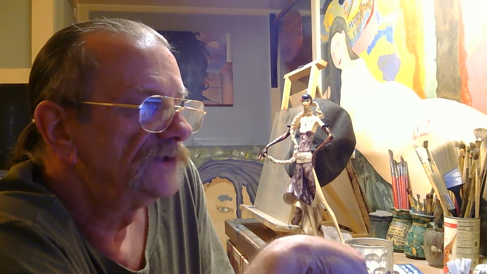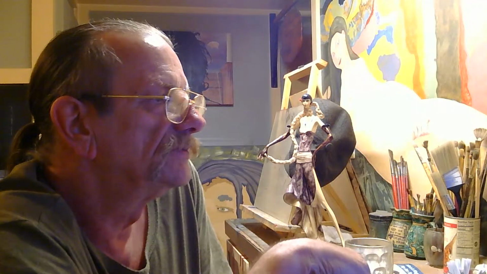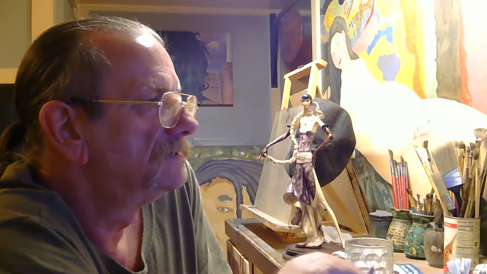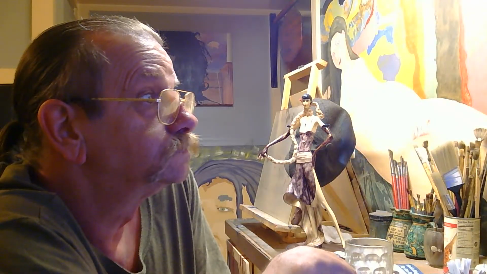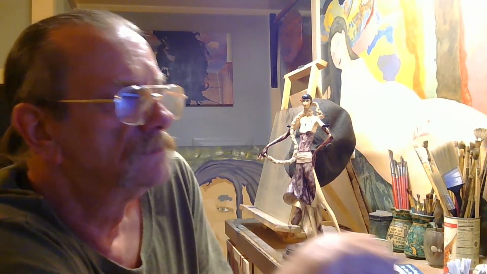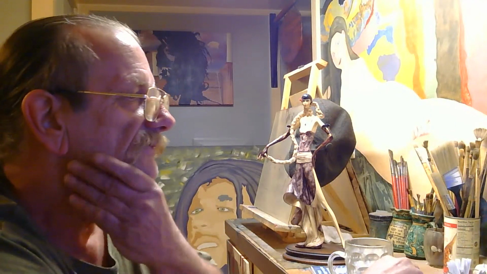Well, except for the oversaturation of color, the picture on this computer's better. I'm really not that red. I do need to shave, though.